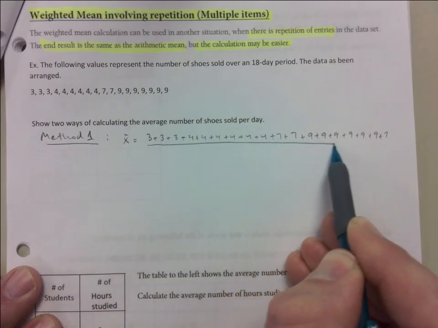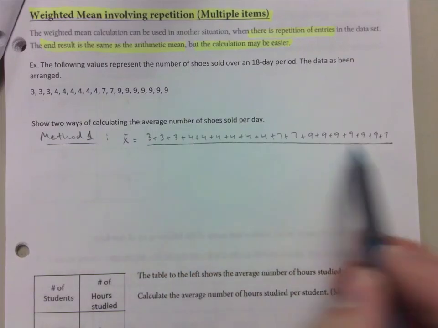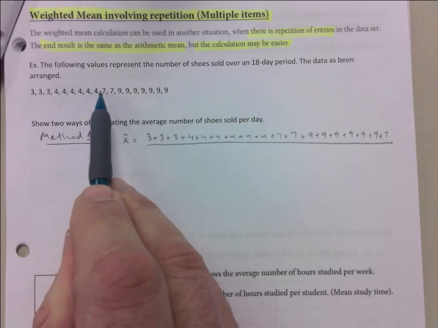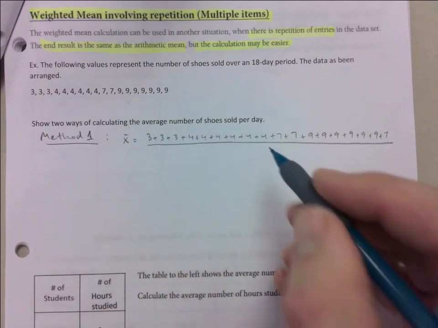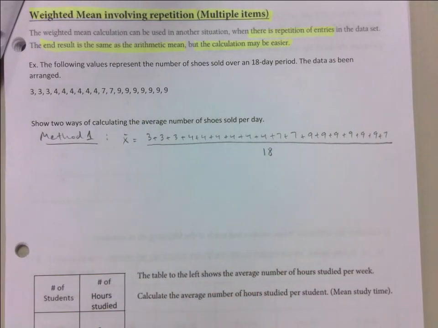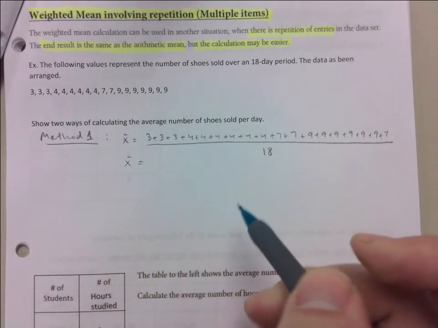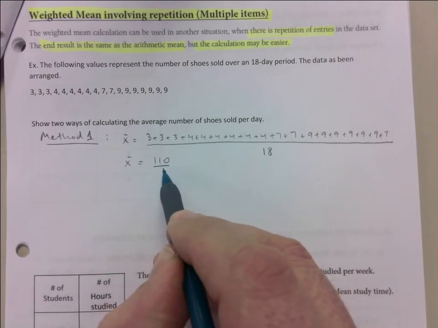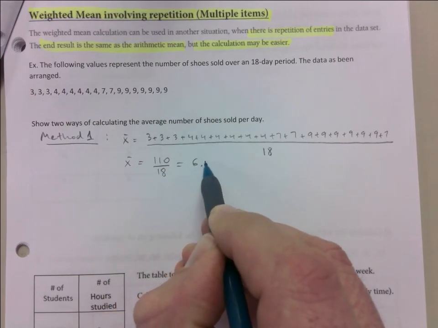All over. How many values do we have in total? 2, 4, 6, 8, 10, 12, 14, 16, 18. We're going to divide that by 18. So we get x bar. If you add all of that up, you get 110 divided by 18, which is 6.11.